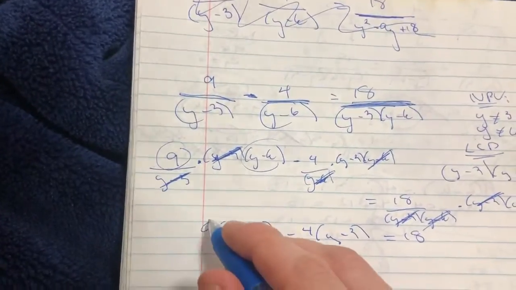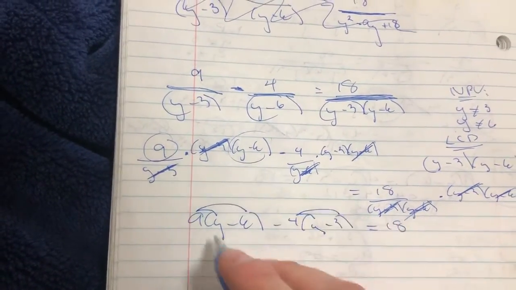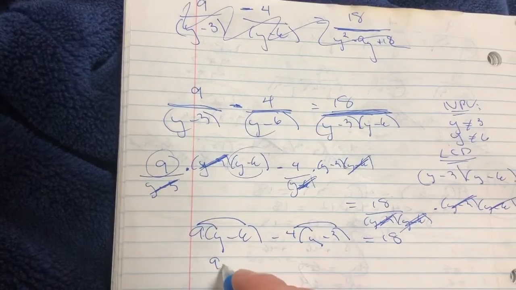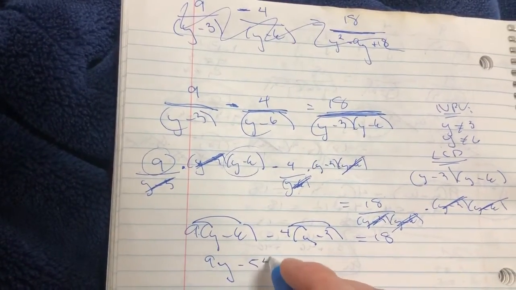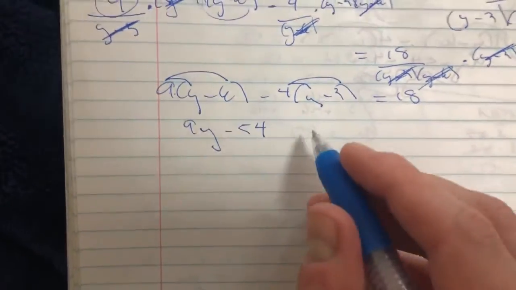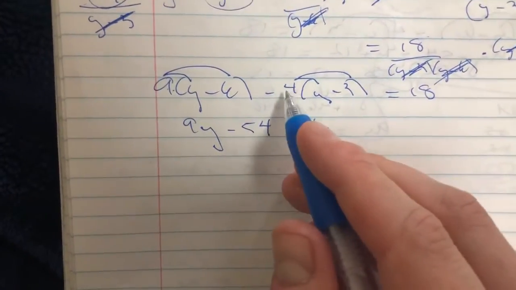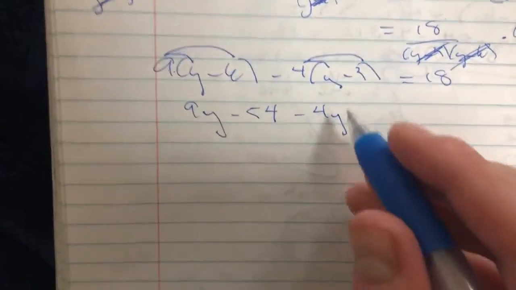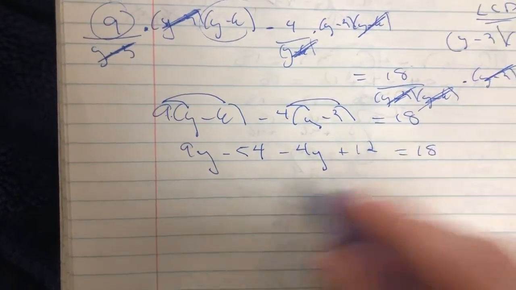So now all we have to do is just distribute. This times this, this times this, this times this, this times this. So 9 times y is, of course, 9y. 9 times negative 6 is going to be negative 54. Then we've got negative 4 times y, so this is going to be negative 4y. And then negative 4 times negative 3, that'll give us positive 12, and this is all equal to 18.